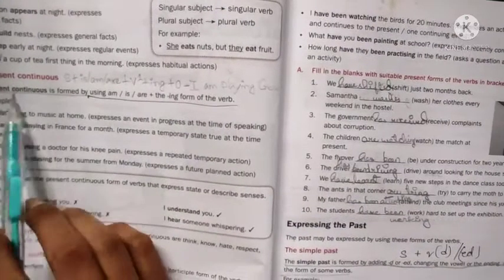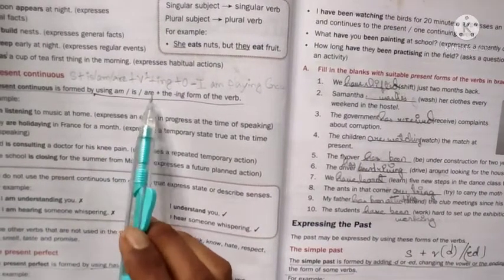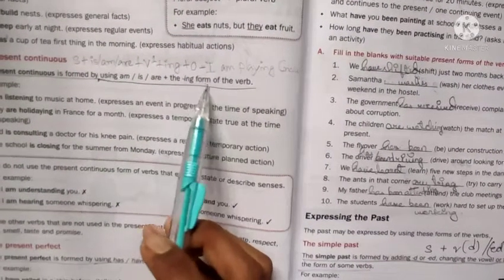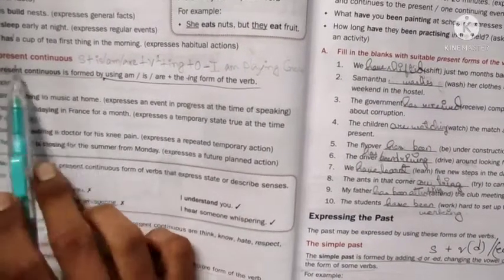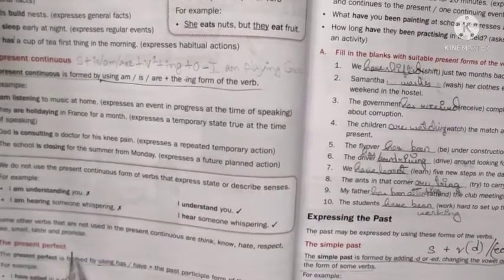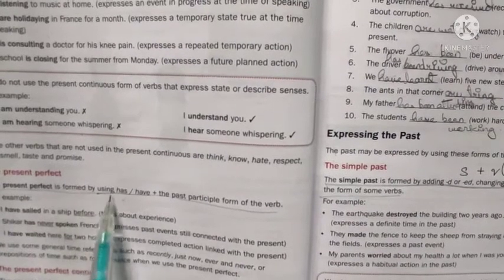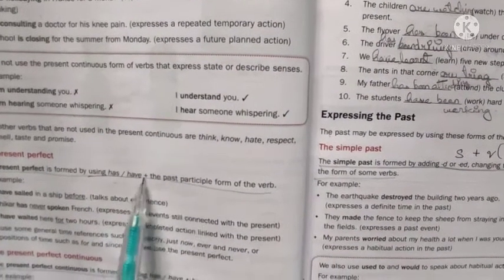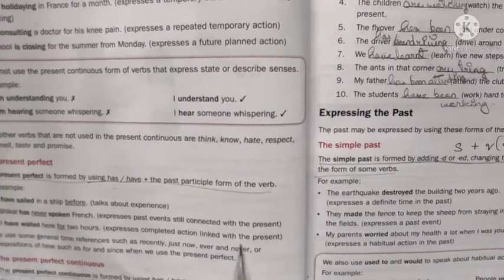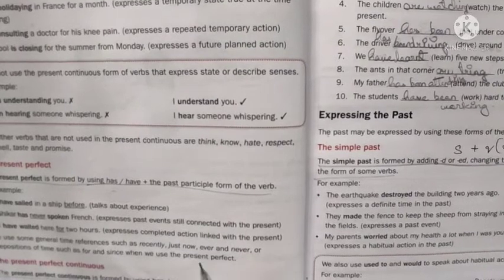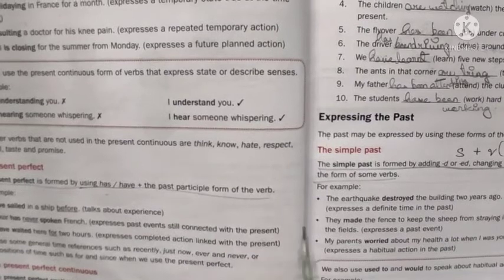Here it is written, the present continuous is formed by using am, is, are plus the ing form of the verb. So an example is given here. Present continuous tense. Next come to the present perfect tense. The present perfect is formed by using has or have plus the past participle form of the verb. So past participle means the third form of the verb.